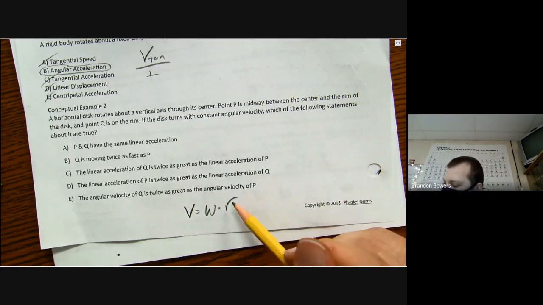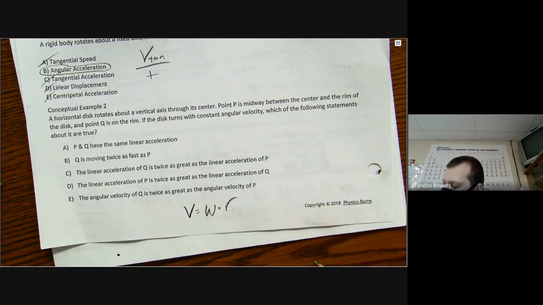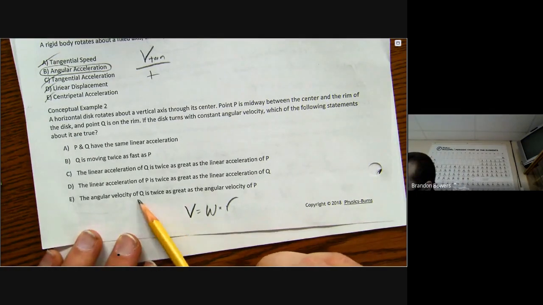It's just my radius would be double. So what's wrong with that one being right? I'm not understanding. Wait, the angular velocity is Q. What am I missing? Isn't omega just equal to angular velocity?